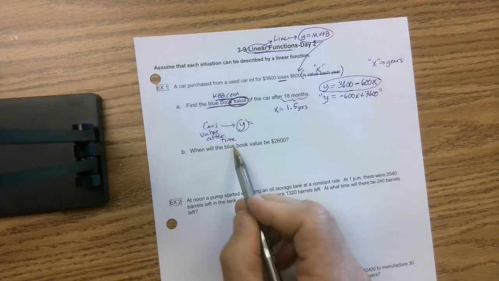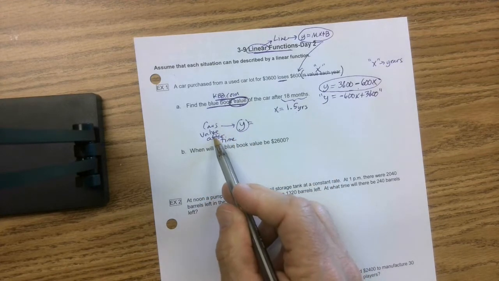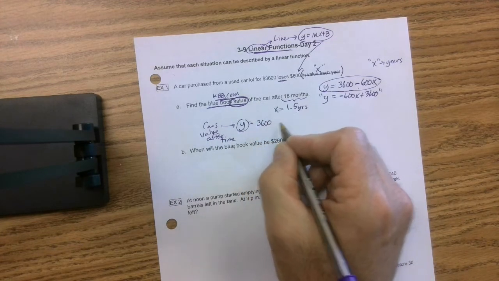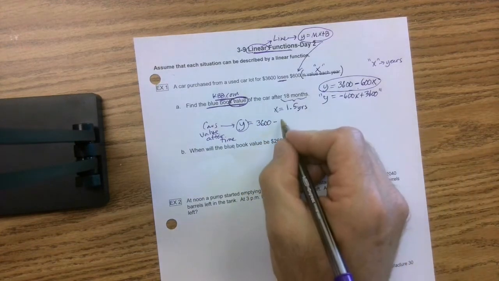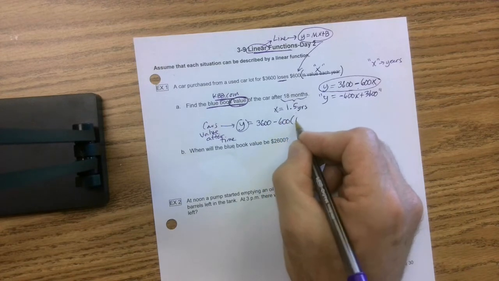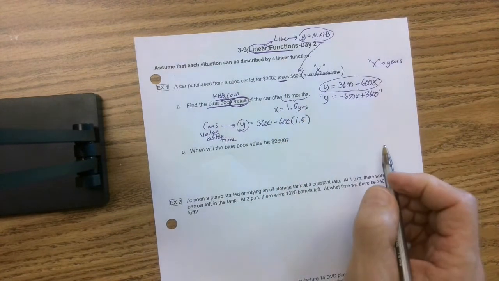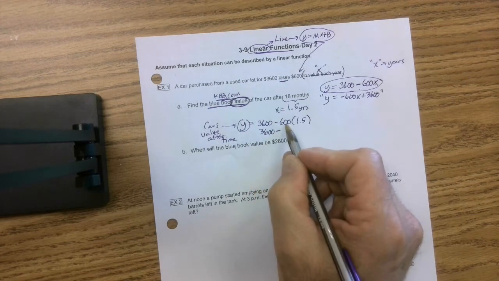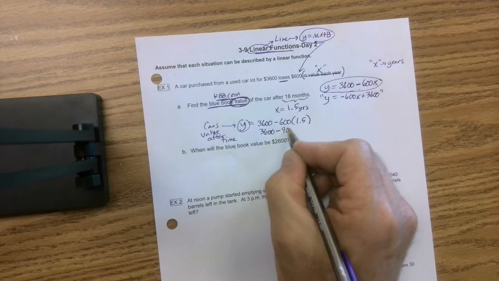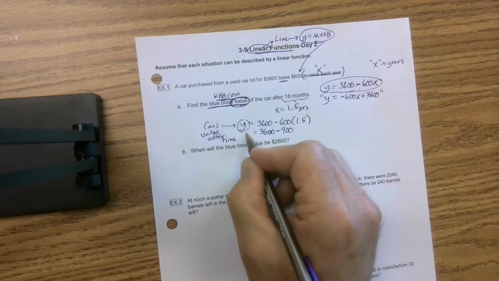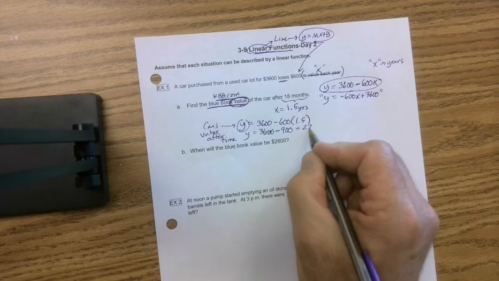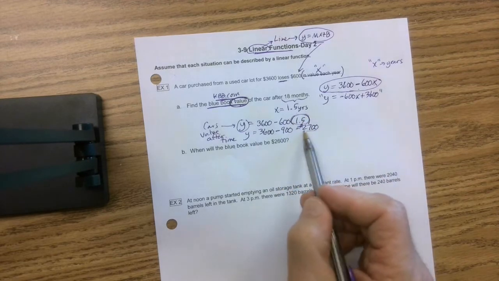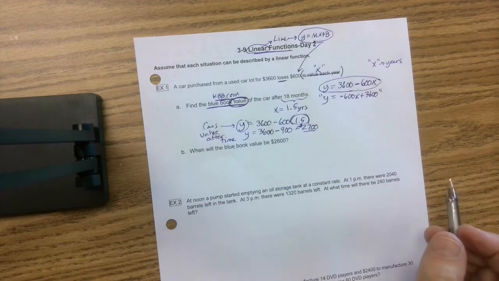That's going to help us understand the next question. That's why I'm making a big deal of it. y equals 3,600, that's how much it was worth initially, minus 600 times 1.5. All right, so that's just 3,600 minus 600 times 1.5, which is 900. And so I would get y equals 2,700. So after 1.5 years, the car is now worth 2,700.